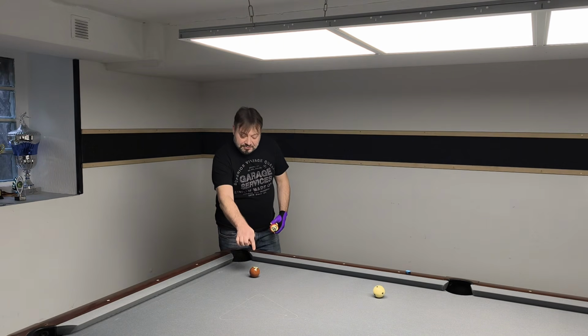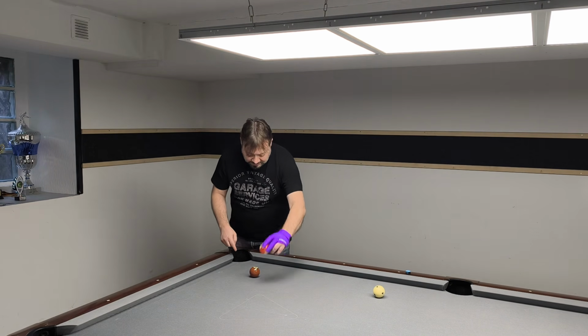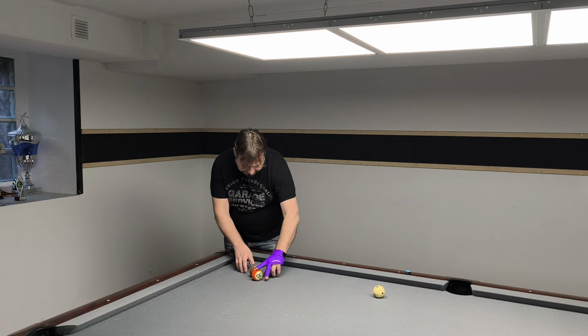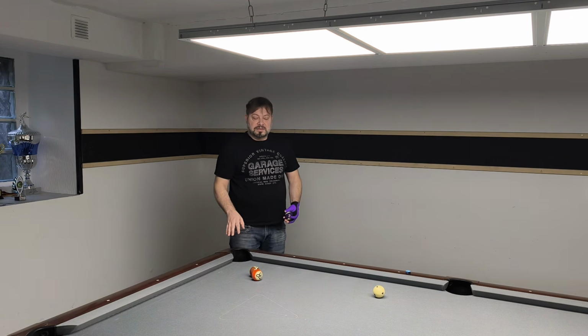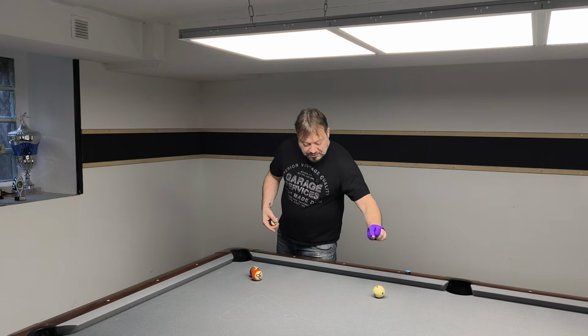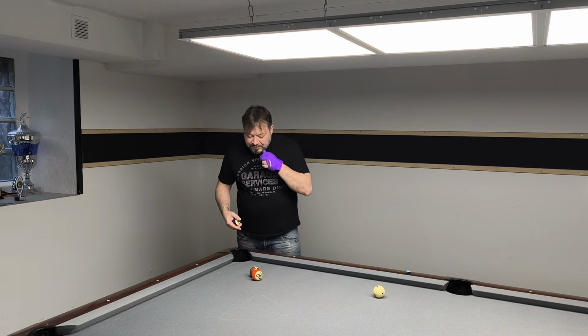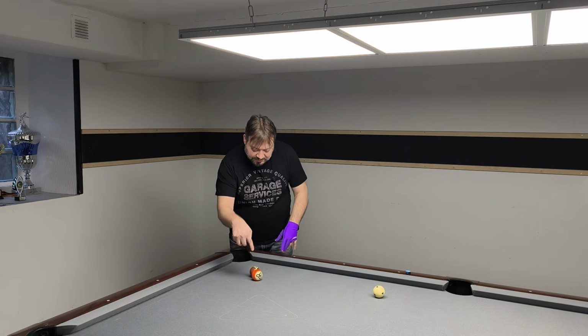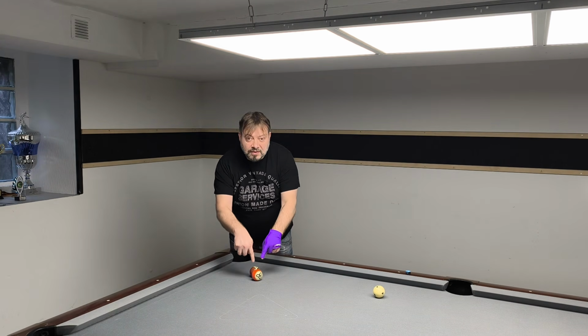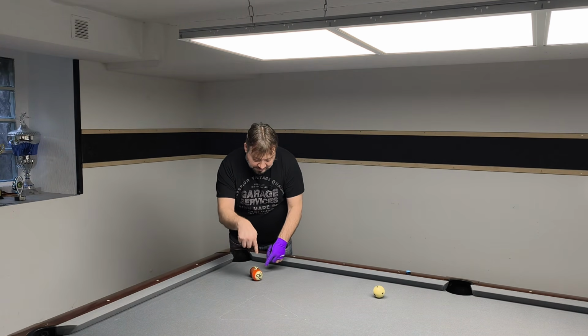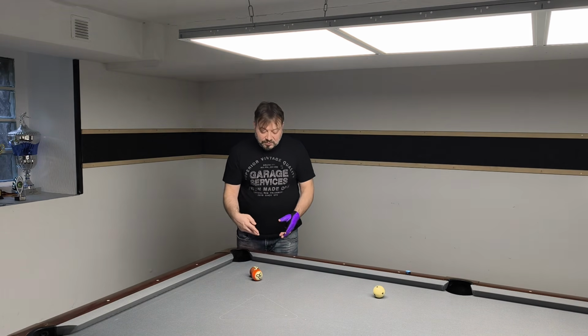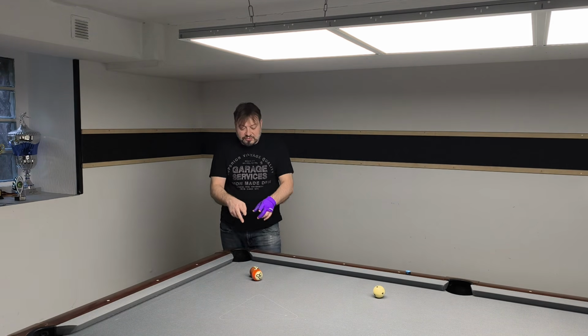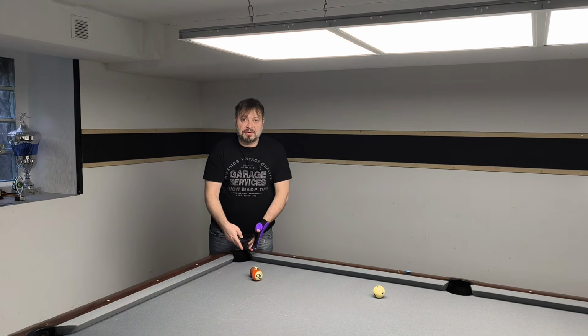The line from the object ball to the pocket is actually the spot where the ghost ball would be, and when you play the cue ball on the exact spot where the ghost ball is placed, then you will have a cut shot to make, in this case, the 7 ball.